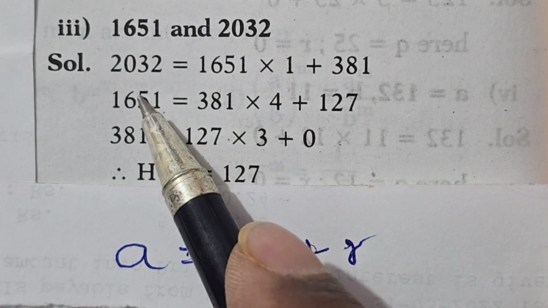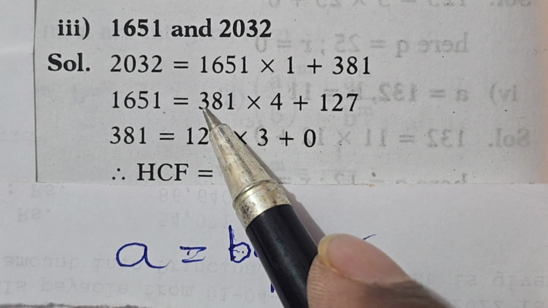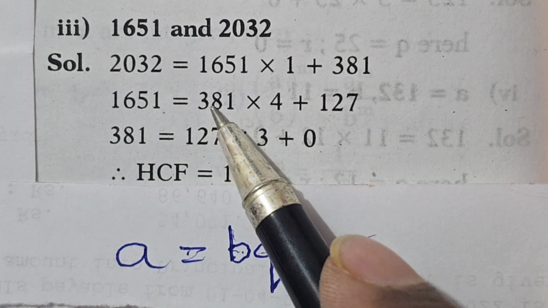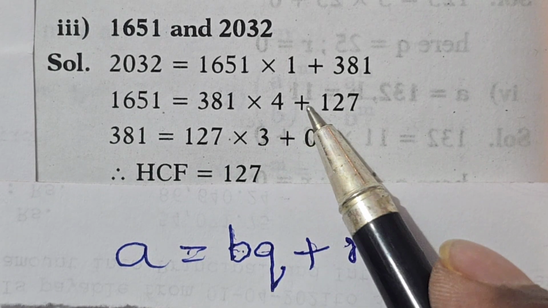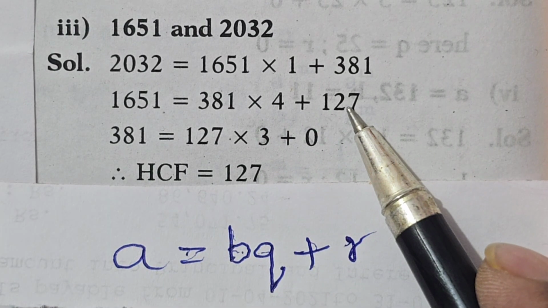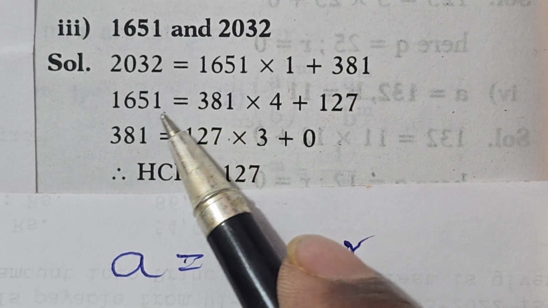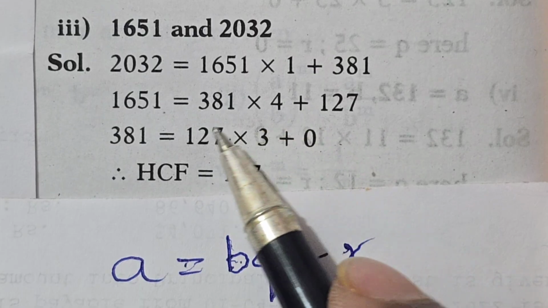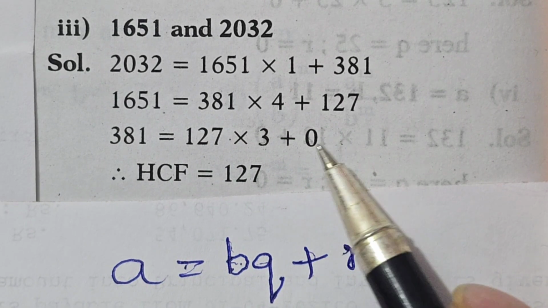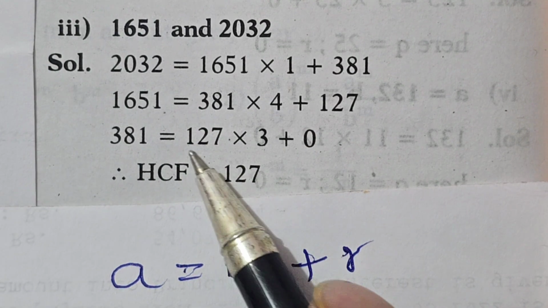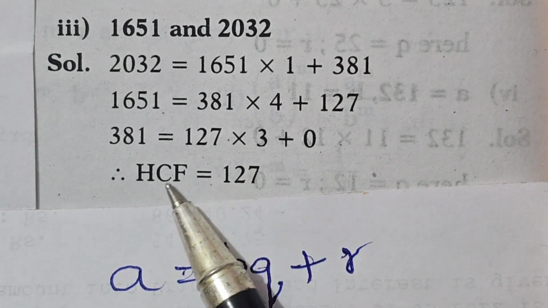1651 you should take here as a, and the remainder should be taken as b, 381. 1651 is equal to 381 into 4 times, and the remainder is 127. So the remainder is once again not 0. Once again take 381, and the remainder should be 127. 127 times 3 is 381. So now the remainder is 0. Then the HCF of 1651 and 2032 is 127.